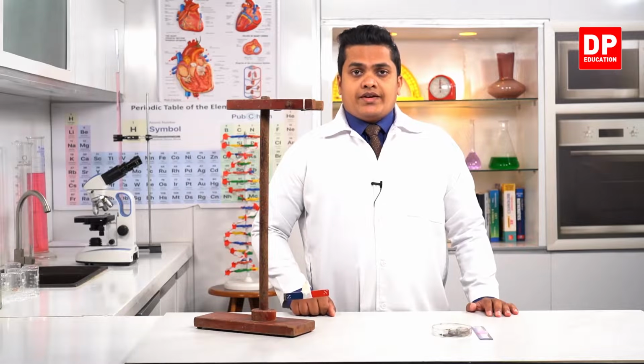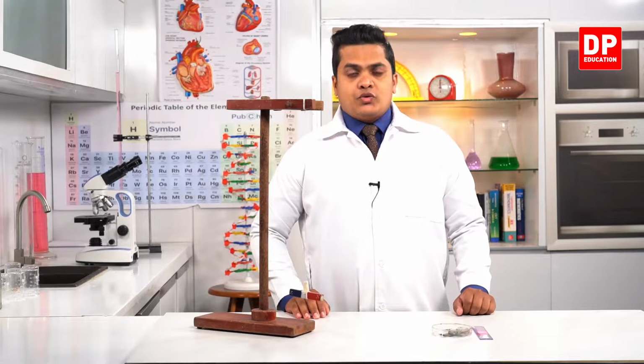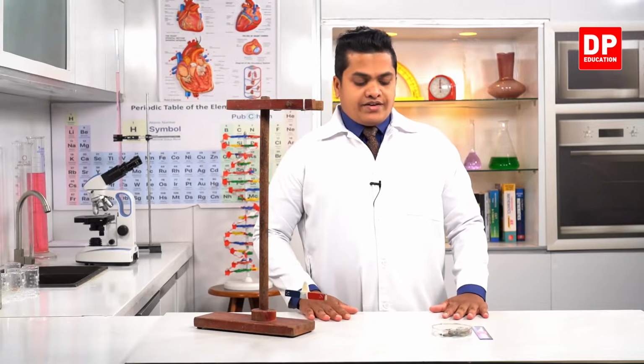And the other type of material is a material which does not attract to a magnet. These materials are referred to as non-magnetic materials. So now we are going to identify what are magnetic materials and what are non-magnetic materials.